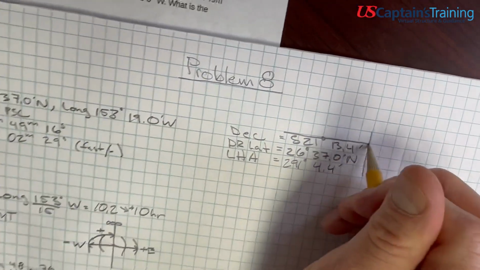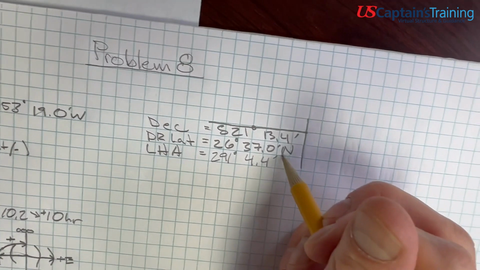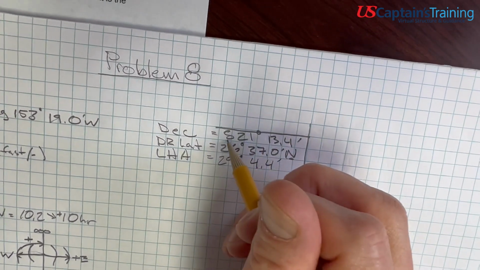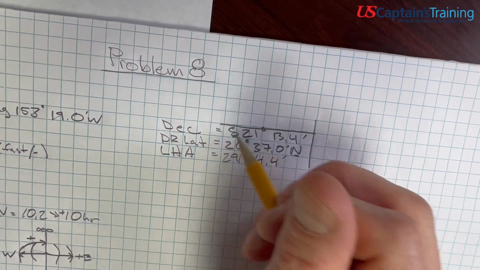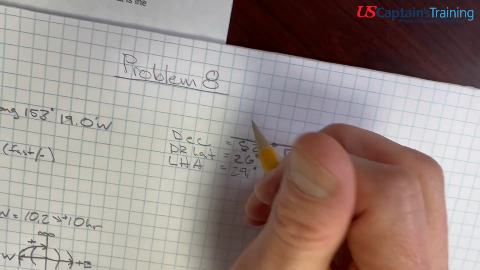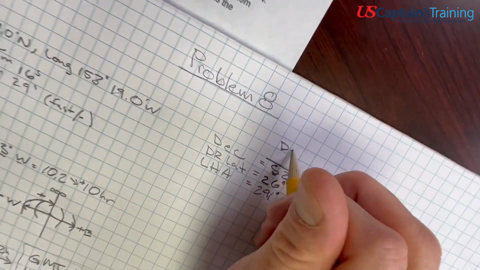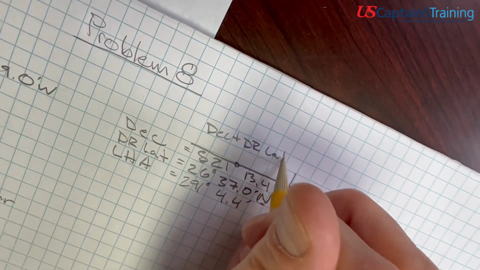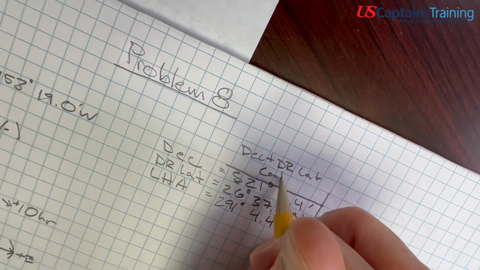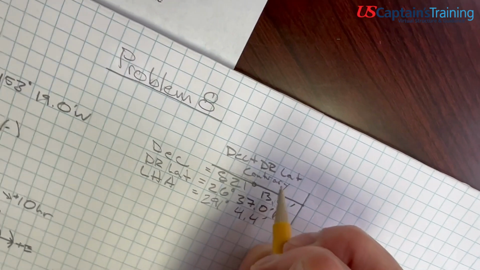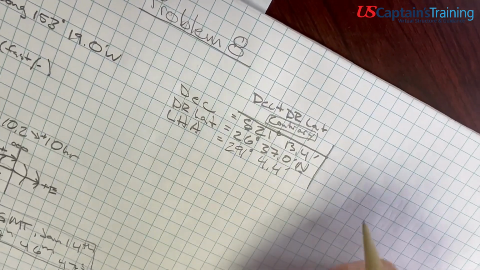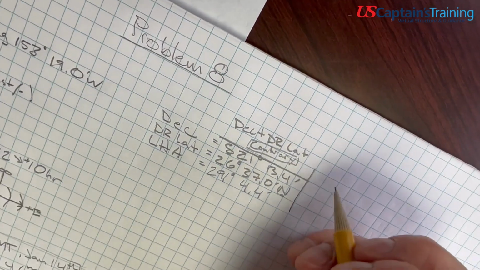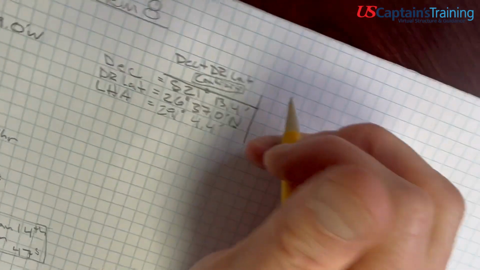What do we get from here? We know that our DR lat and our dec are contrary. They have opposite signs or names, you can say. So our dec and DR lat are contrary. So now let's get our base argument.